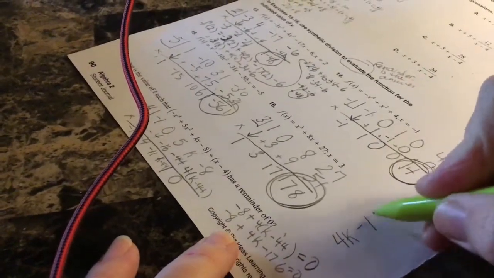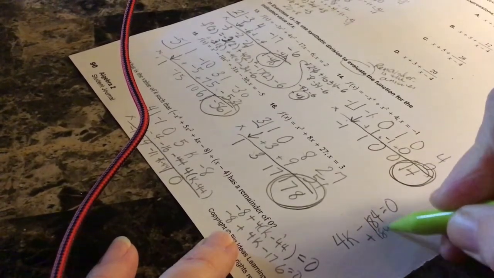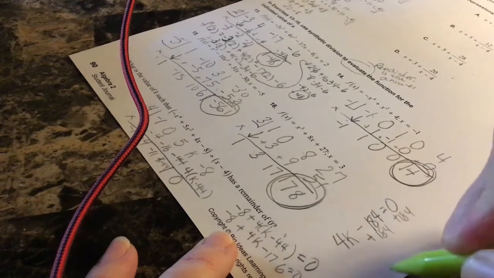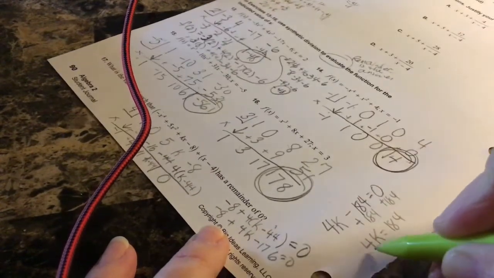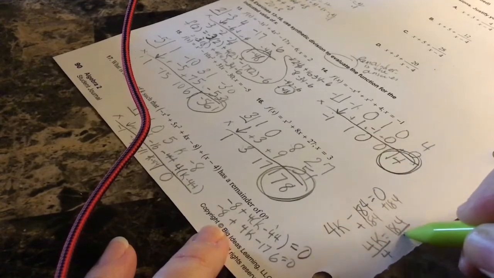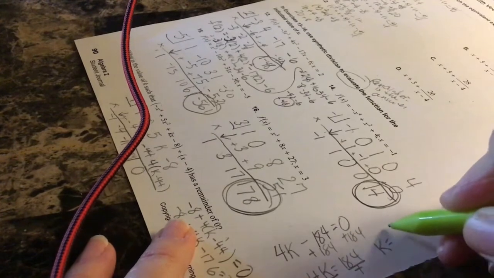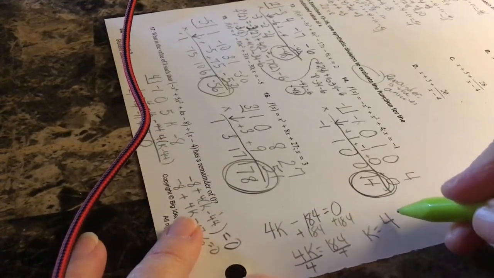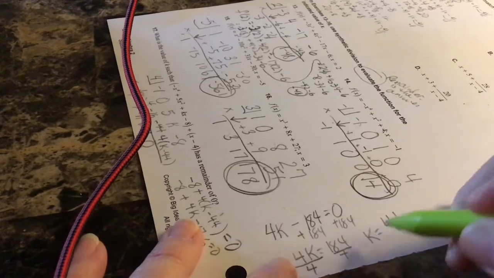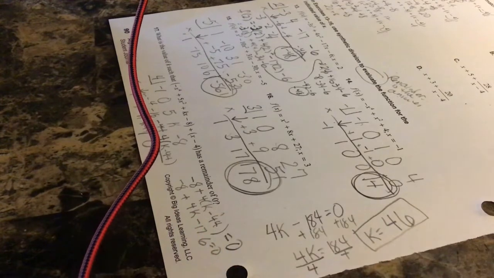So 4k minus 184 equals 0. I'm going to add 184 to both sides. 4k is going to equal 184. Divide by 4. k is going to equal 46. So for that not to have a remainder, k would have to equal 46.